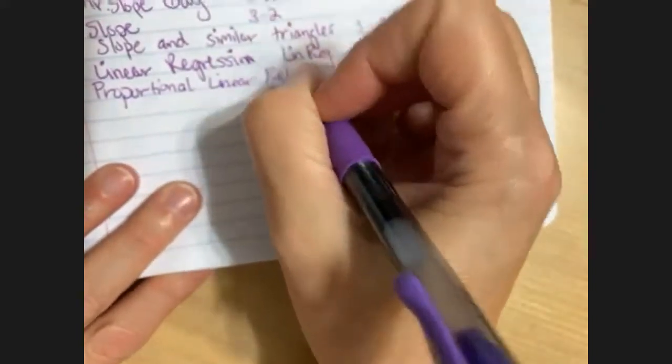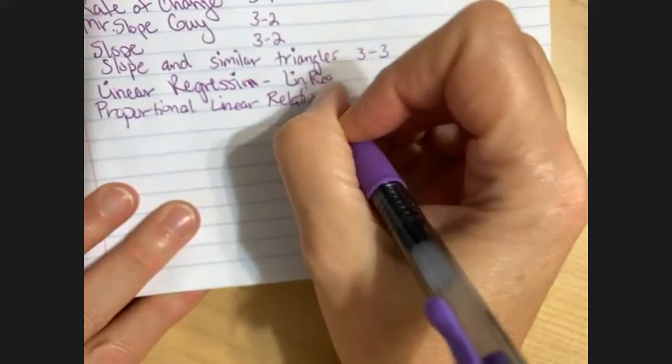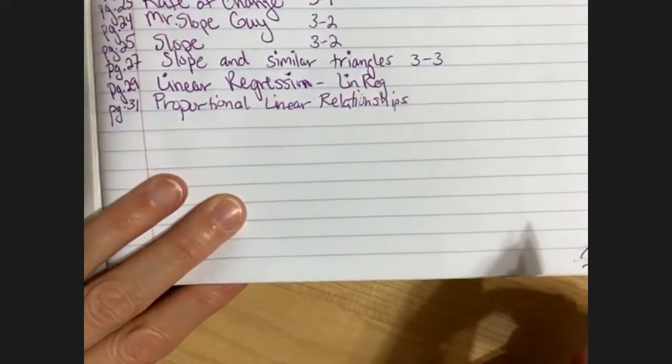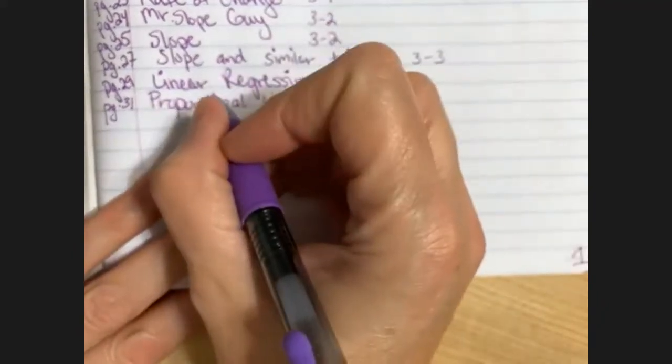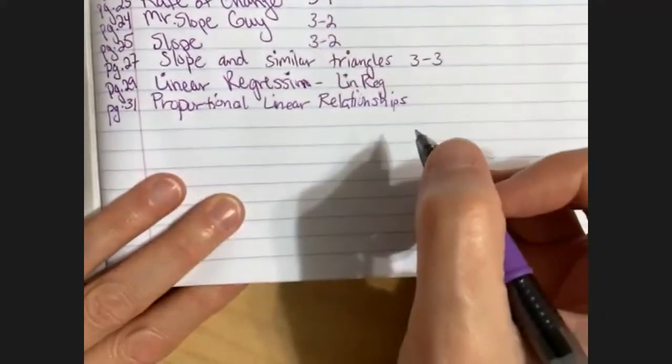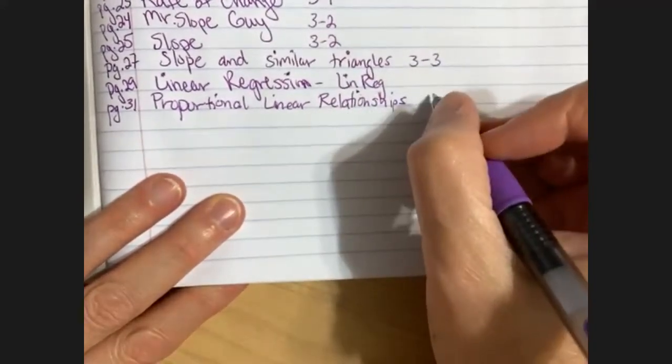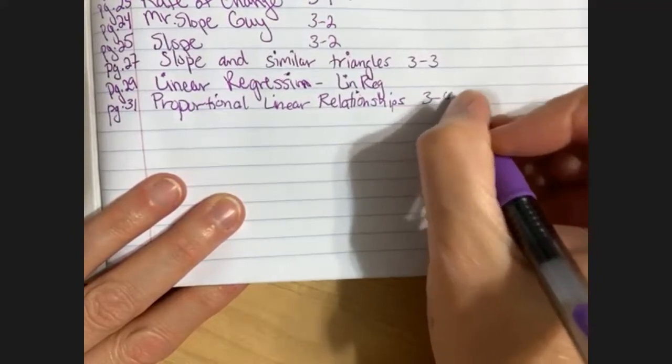And this is going to be on proportional linear relationships. And that might be a little blurry, so we'll give it a minute to process there. So page 31, proportional, sorry for my sloppy writing here tonight, proportional linear relationships. And this is going to be lesson 3-4.